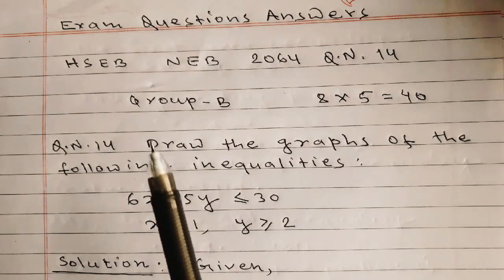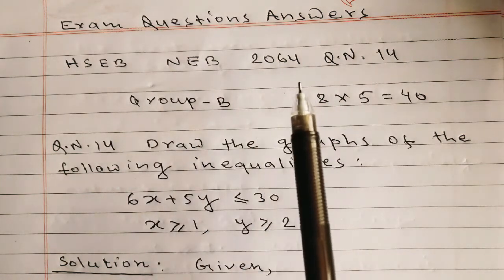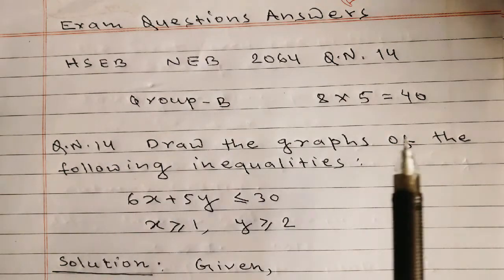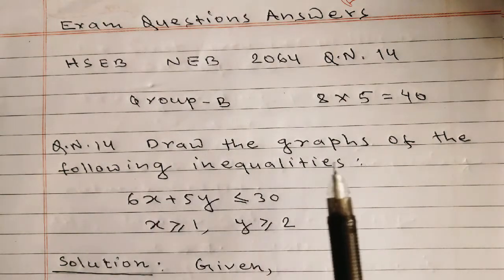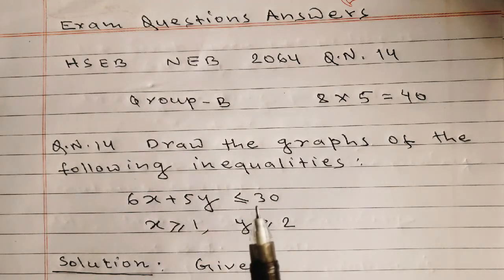Today, in this lecture, we are going to discuss exam question answer HSEB NEB 2064, question number 14, Group B. Question number 14. Draw the graphs of the following inequalities: 6x + 5y ≤ 30, x ≥ 1, y ≥ 2.